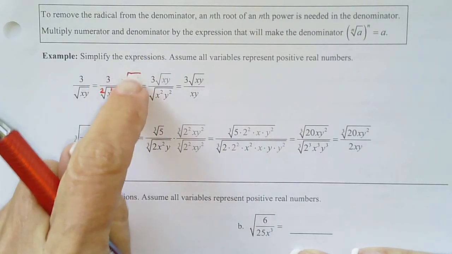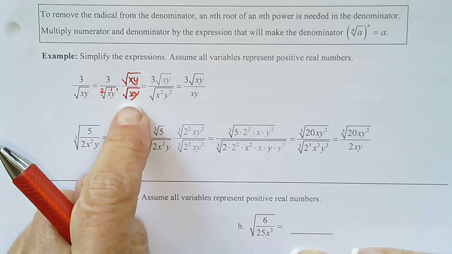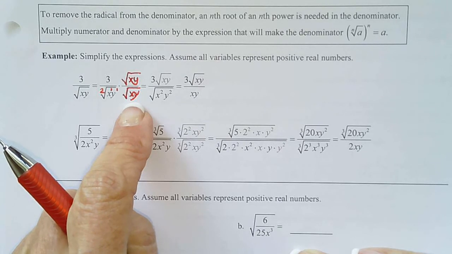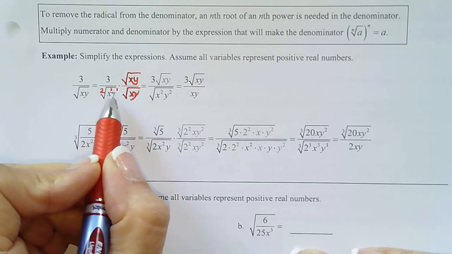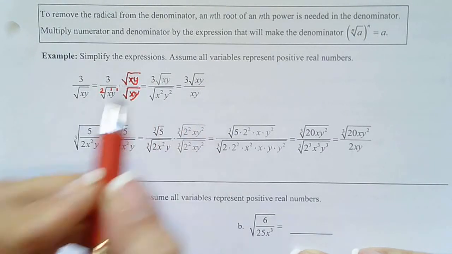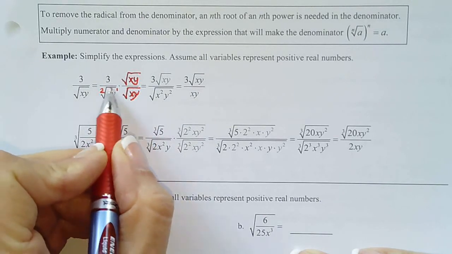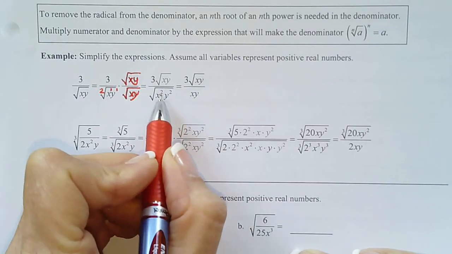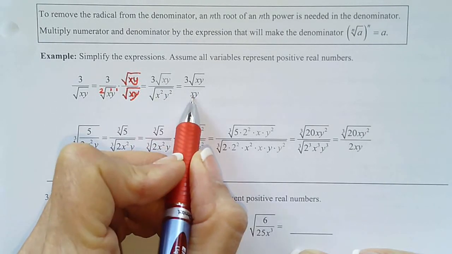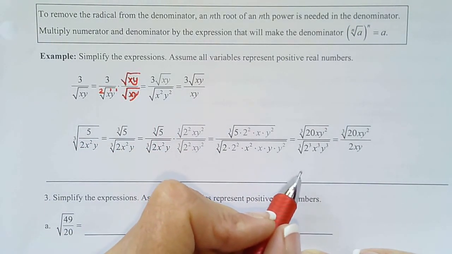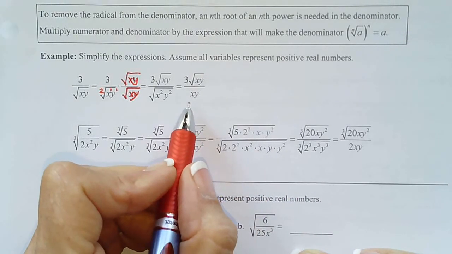But this is really 1. Anything divided by itself is 1. So when we multiply something by 1, we may be changing its looks, but we're not changing the value. So now we'll have 2 x's and 2 y's. So my new numerator will be 3 on the outside, xy underneath, and my new denominator will be square root of 1 plus 1, x squared, 1 plus 1, y squared, which then we can go 2 divided by 2, x to the first, 2 divided by 2, y to the first, and we now have no denominator with a radical. So that's called rationalizing the denominator.